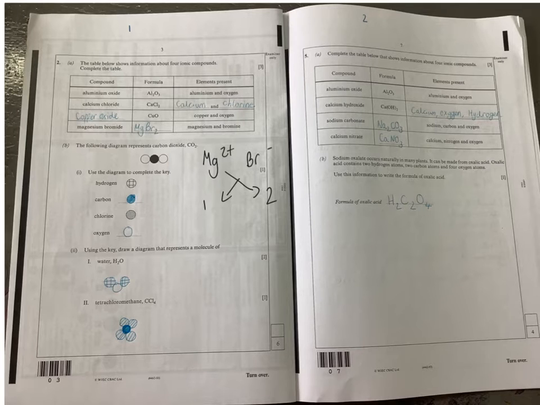Okay, the next little bit then is a space filler diagram. It says using these, fill in the spaces, nice and easy, and then use it to draw. The only thing you need to remember here really is the lone element always goes in the middle and then gets surrounded. Don't draw them in a nice line.